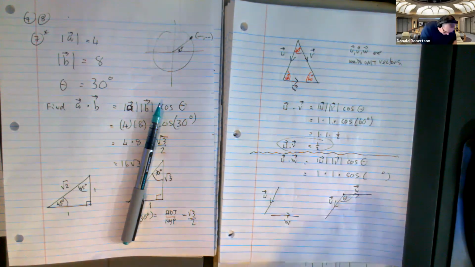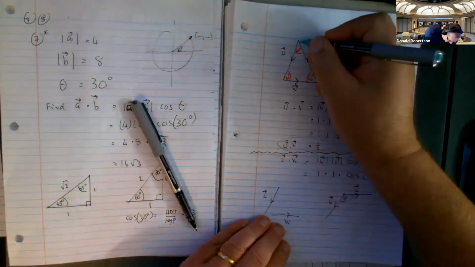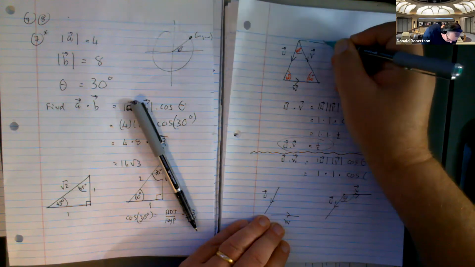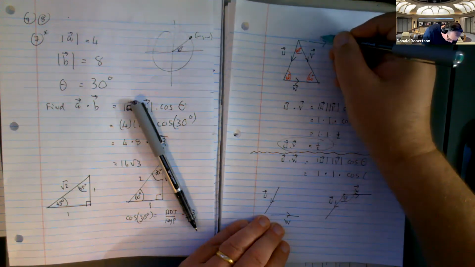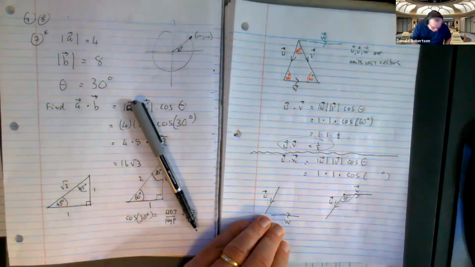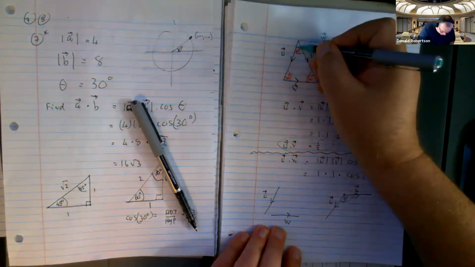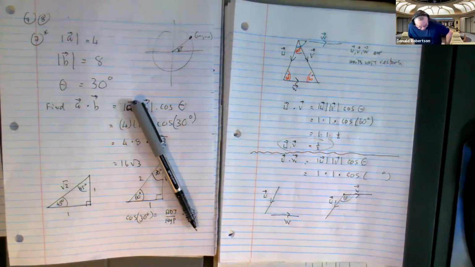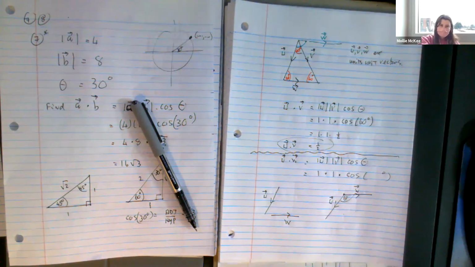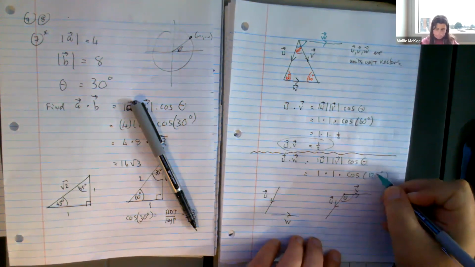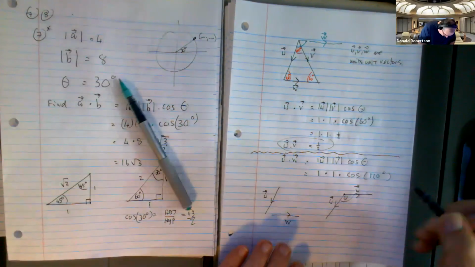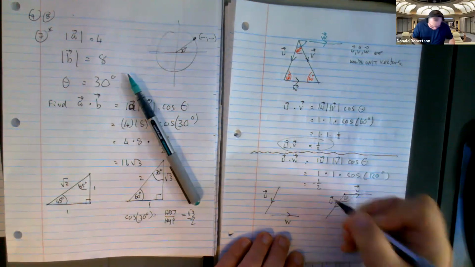It's essentially the angle that you would get if I draw a w up here. And so the angle we want is this angle between u and w. How big is that angle? 120. Great. And 1 times 1 times negative a half, the answer is negative a half.